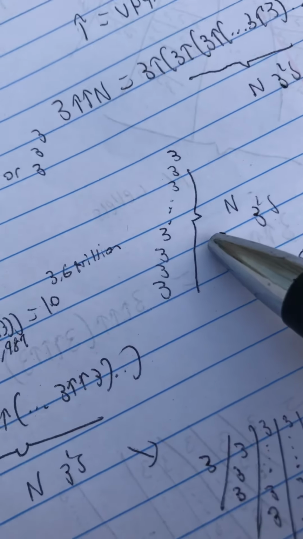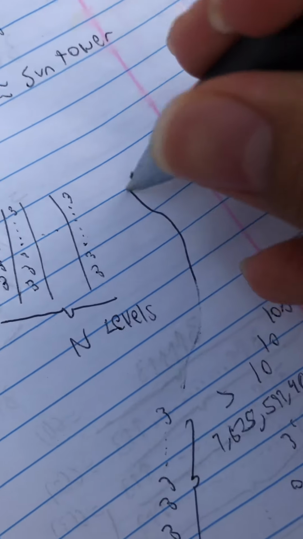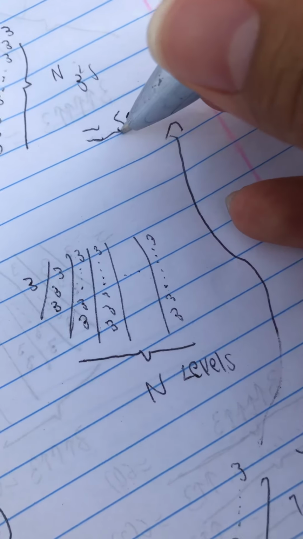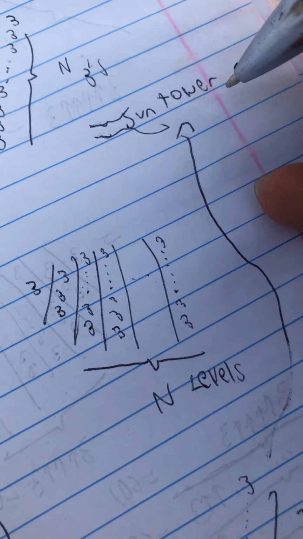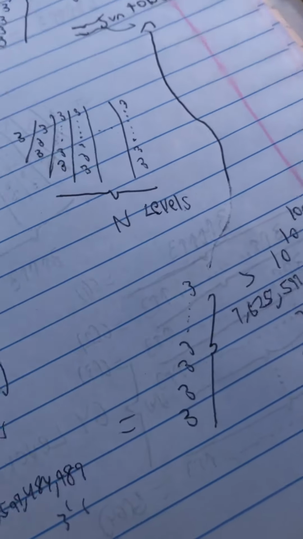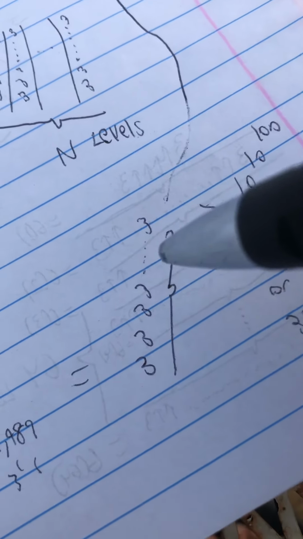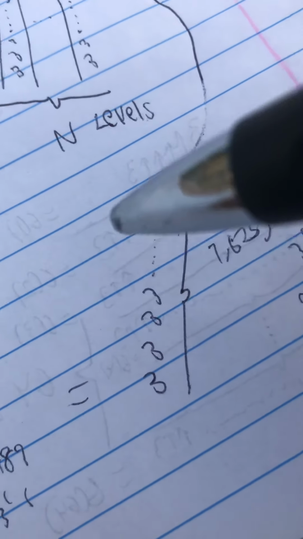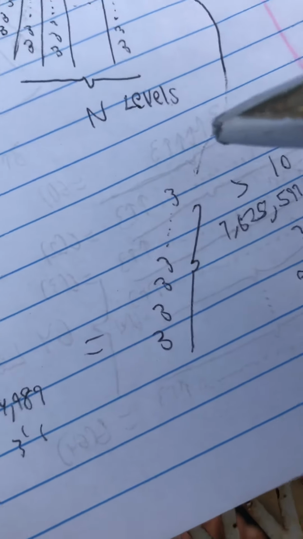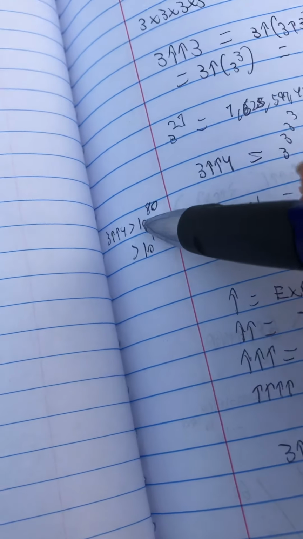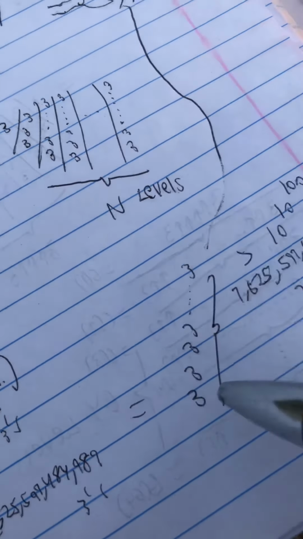For this number, known as the Sun Tower, this number is already a very big number. It is gigantically bigger than the number of atoms in the observable universe, because that number is tiny compared to this number, this whole thing.